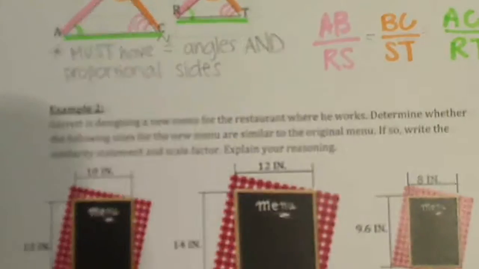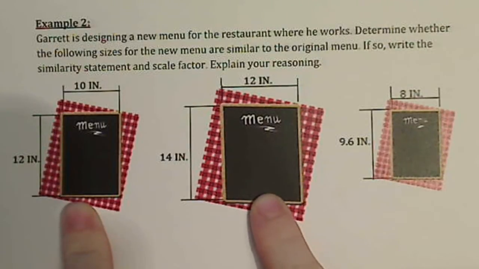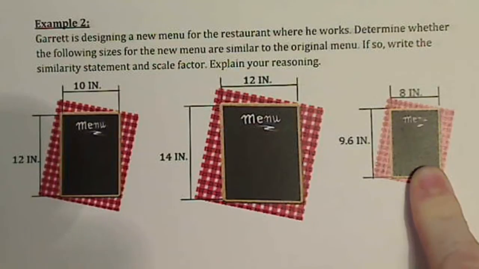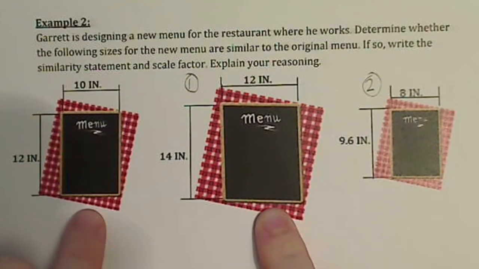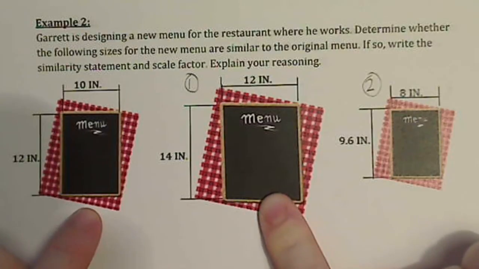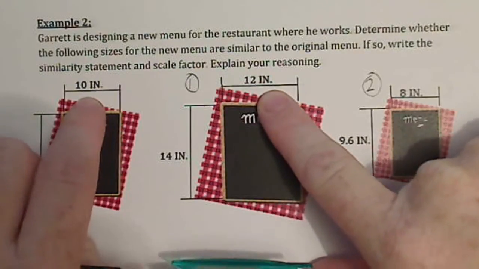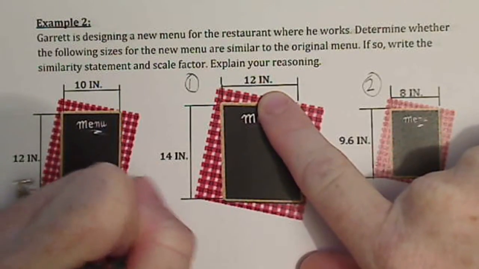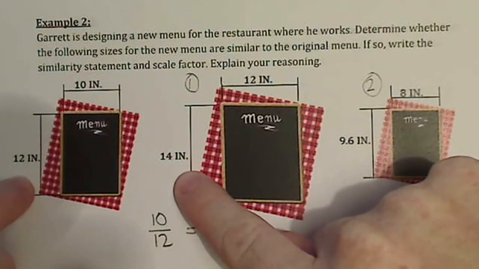So, example 2, keep that in mind, we're going to be talking about these menus. Here's our original that we're going to compare these two menus to. We want to see if these two are similar or are these two similar. So I'm going to kind of number, this is menu number 1 and this is menu number 2. So to see if the original menu and number 1 are proportional, we need to see if their sides are proportional. So 10 over 12, is it proportional to 12 over 14?